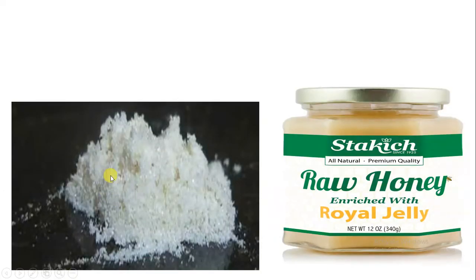Bee venom is in liquid form, and as soon as it dries, we can obtain it in powder form. So this is bee venom. Okay, this is the royal jelly. All these are the products which we are able to obtain due to the rearing of the honeybees.